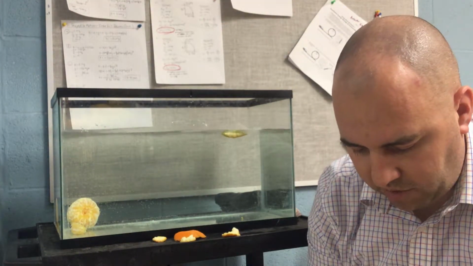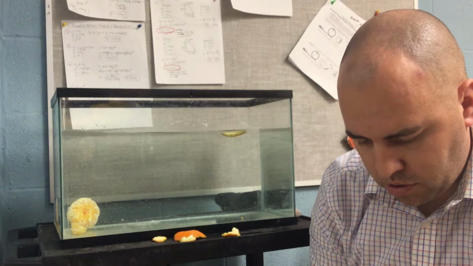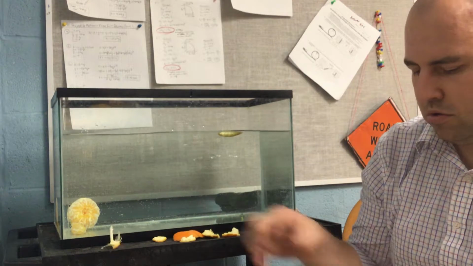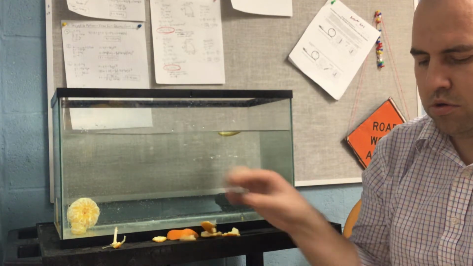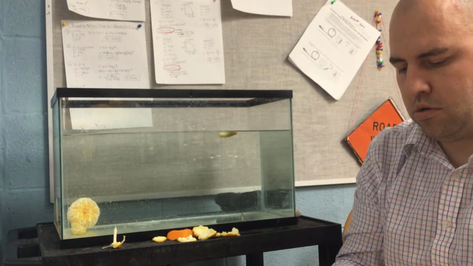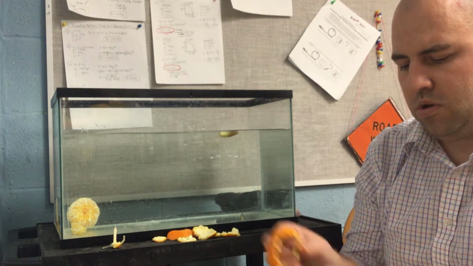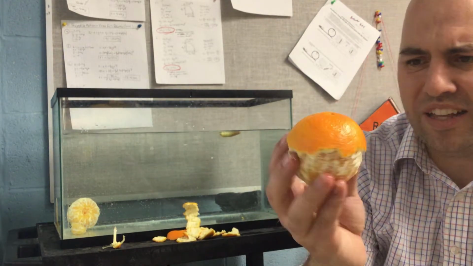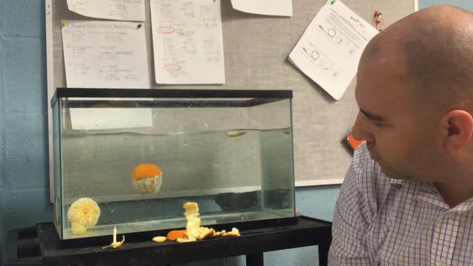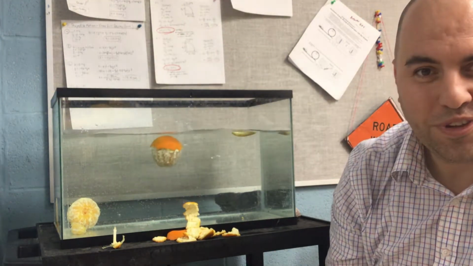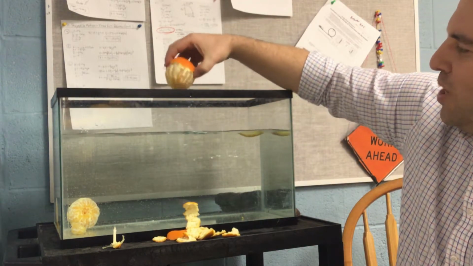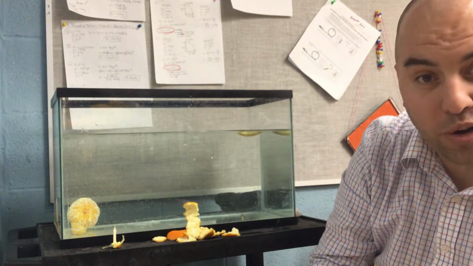What if I take even more off? Sorry, this takes a little bit. So, what if we have just this one? I guess we're talking a third or so. Still floats. So how much do we have to take off before it'll actually sink?